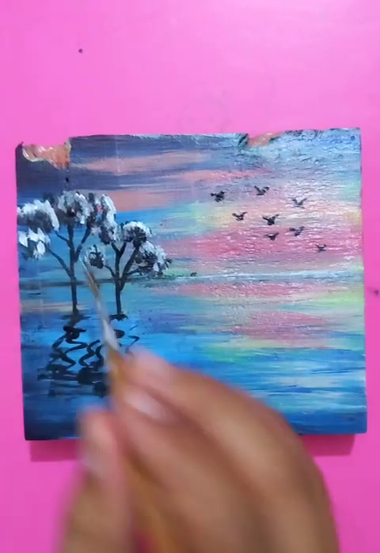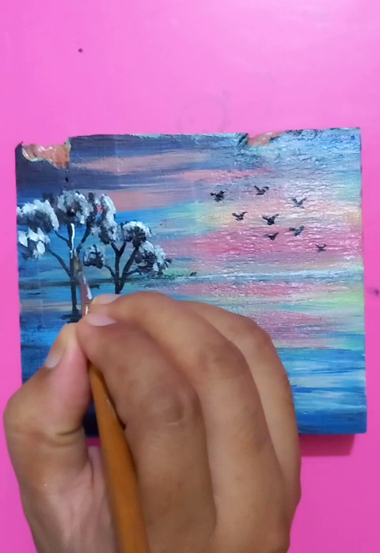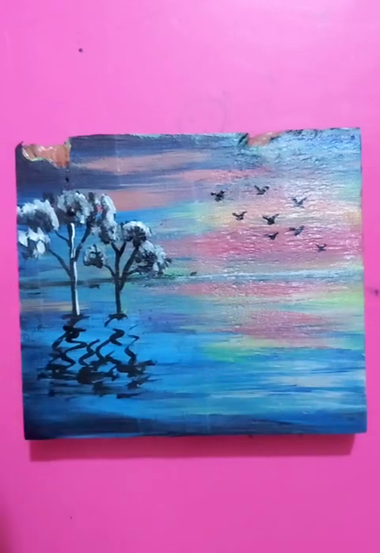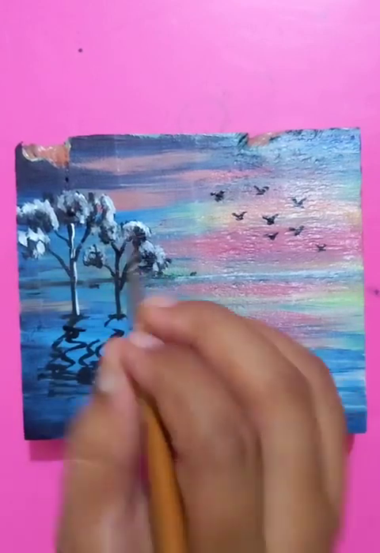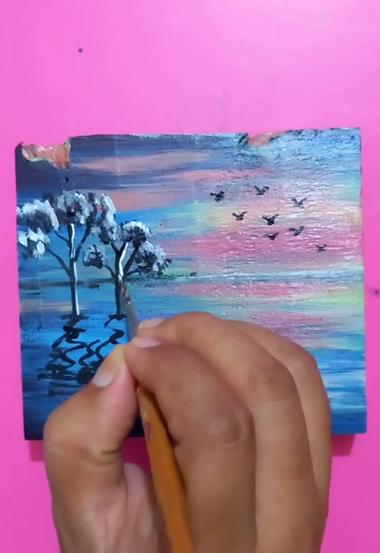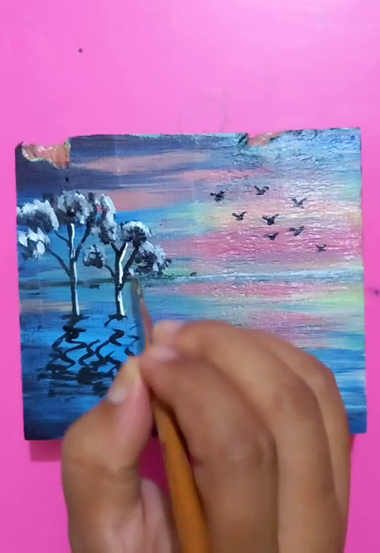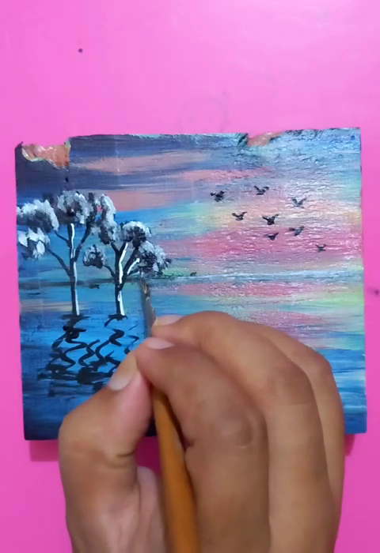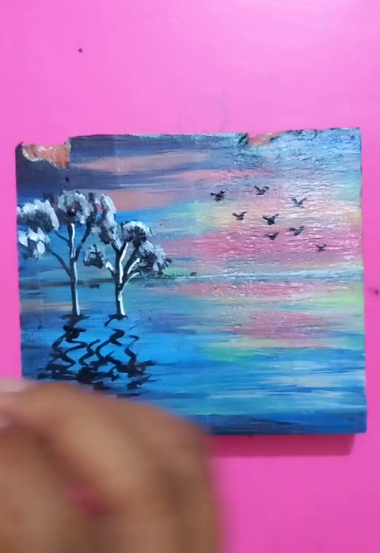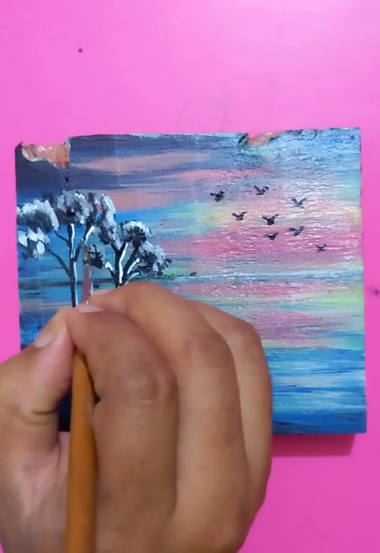For the branches, just we're trying to put the color on one side. Also for the main trunk, put the color on one side only. And only this part is left.